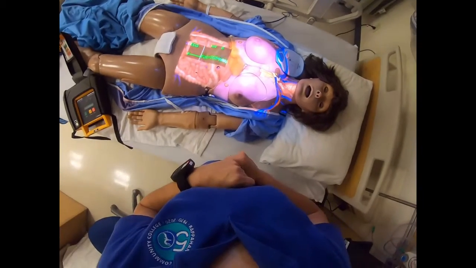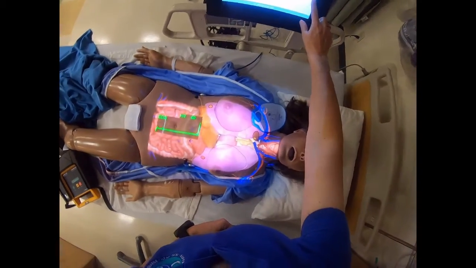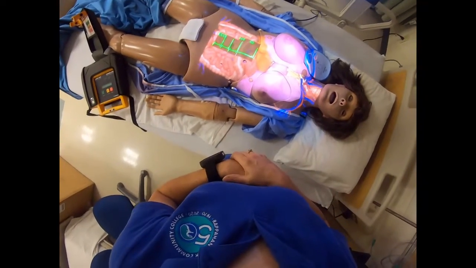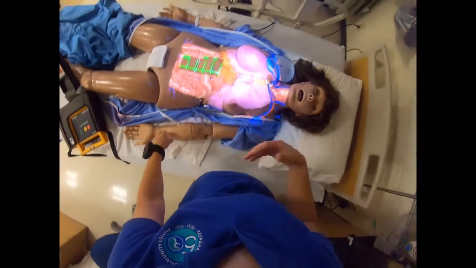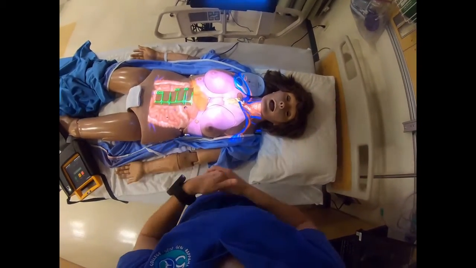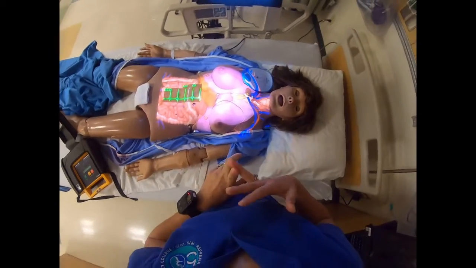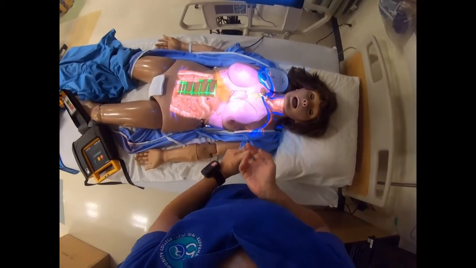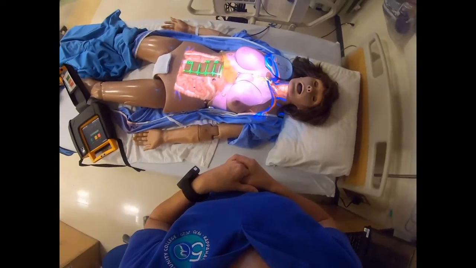And one of two things can happen. One, we lose pulse totally, or it will come back. And then we will assess a pulse to make sure that we have a regular rhythm, what the rate is, and also the strength of it. So this is our pulse assessment.